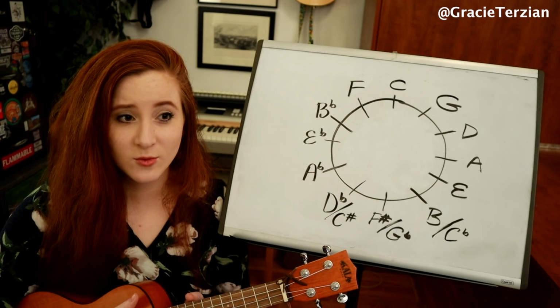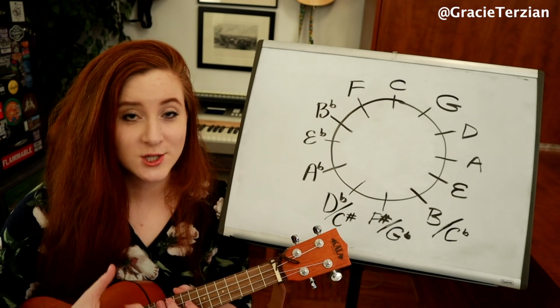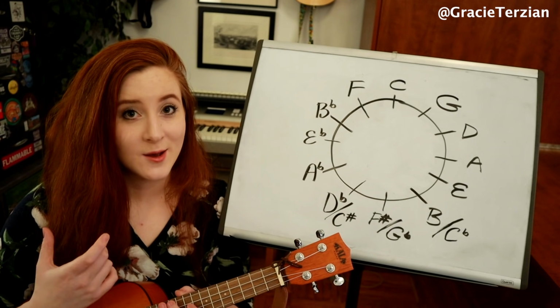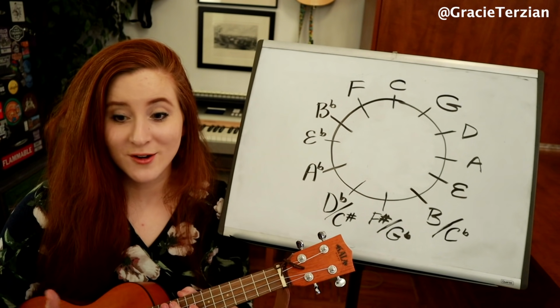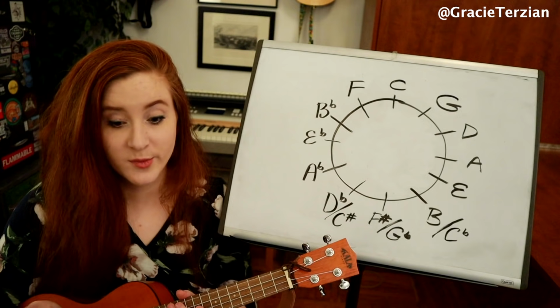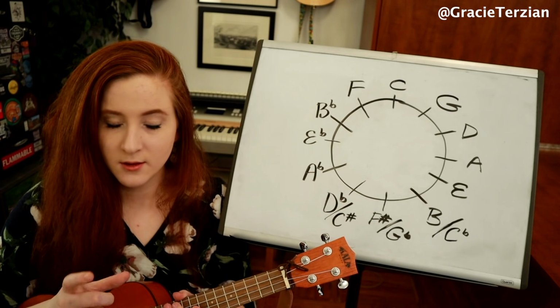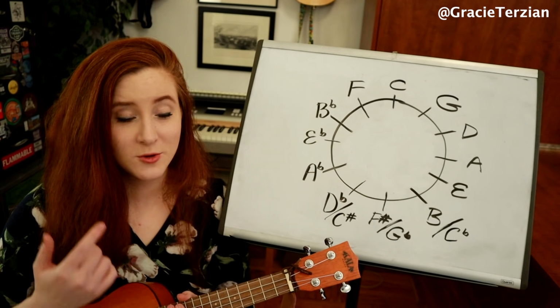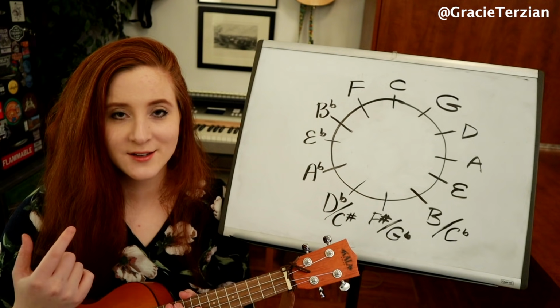Why is it good to know this? Well, it's good to start recognizing these relationships in the music that you're playing, so that you can begin to identify them better, whether it's by your ear or just by reading it, that when you see a 1 and a 5, or when you hear it, you'll recognize it and identify it as that.